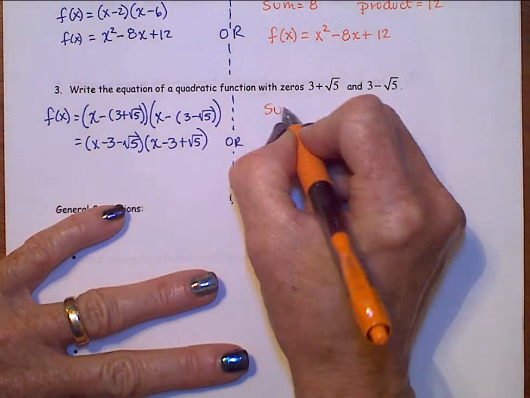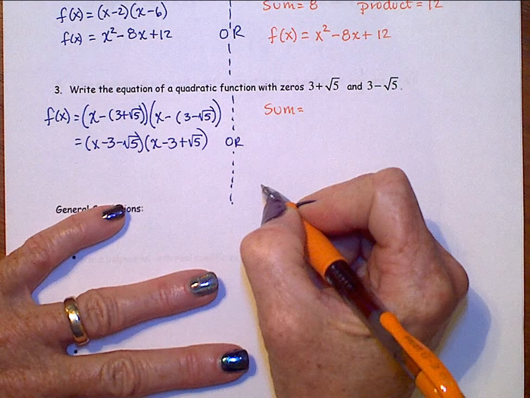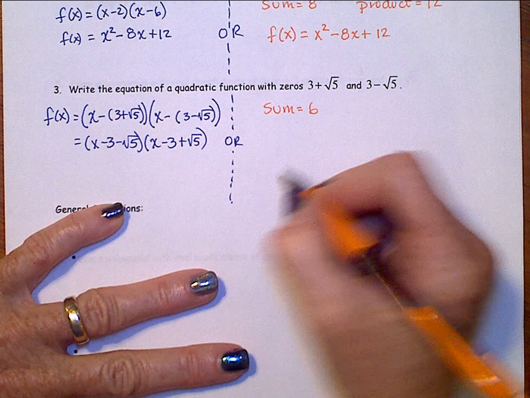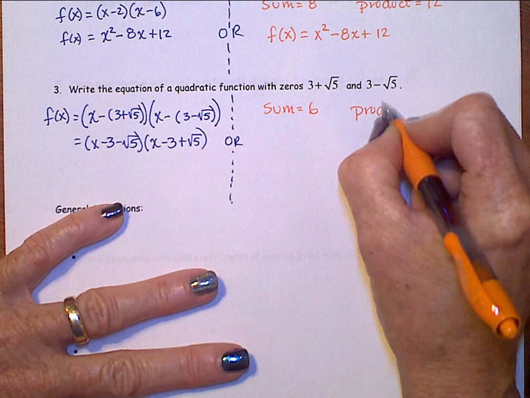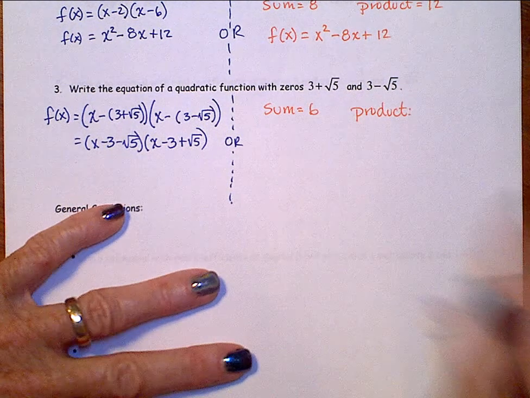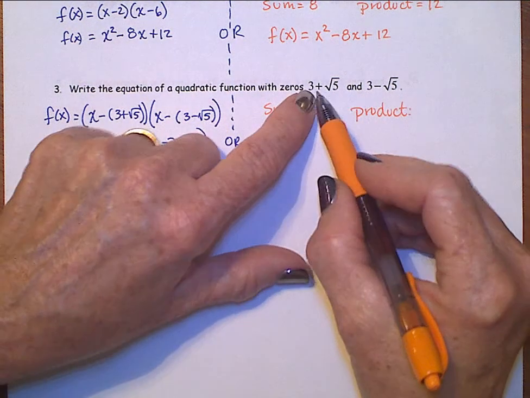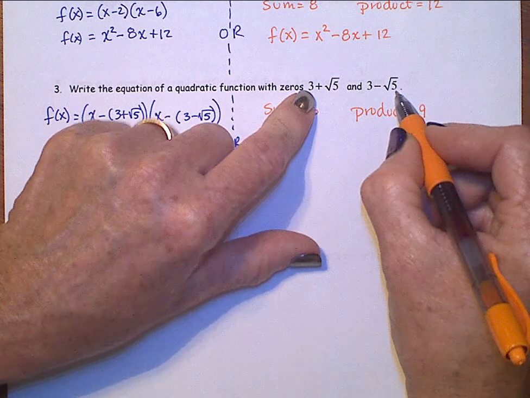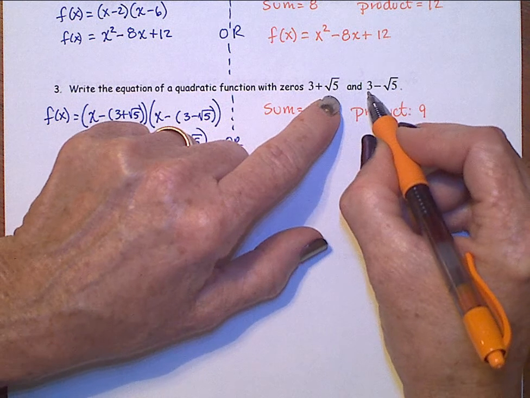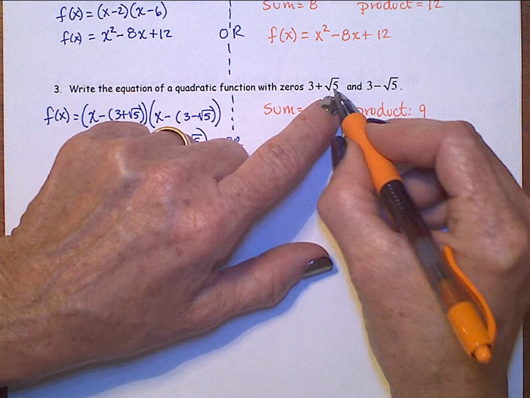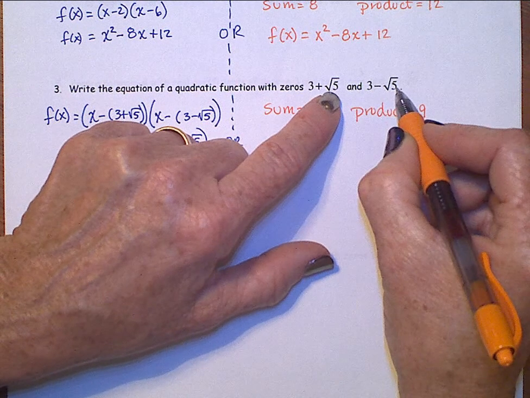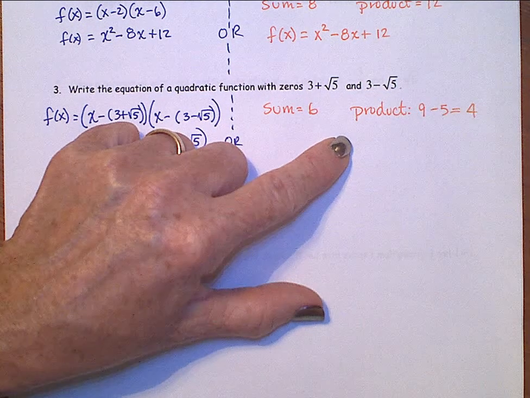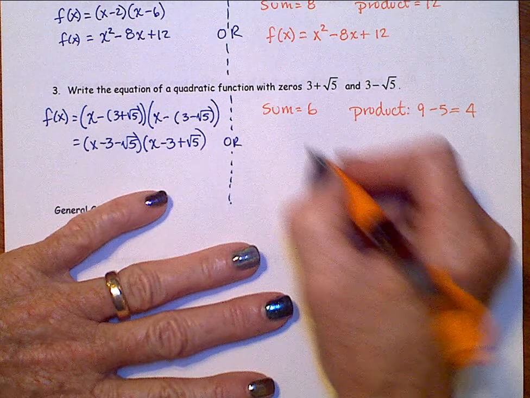What about the other way? What's the sum of these two solutions? 6. What's the product? We would just have to multiply these. So think FOIL. 3 times 3 is 9. And then a minus 3 square root of 5 plus 3 square root of 5. That's subtract out. And then we have minus square root of 5 times square root of 5. Minus 5, which is 4. Look at this now.